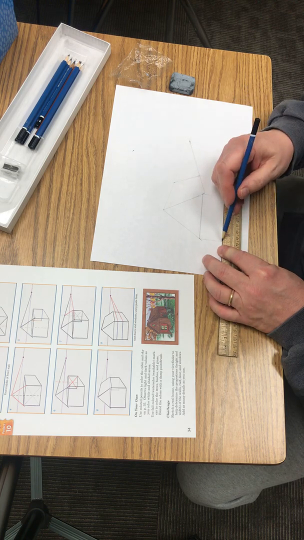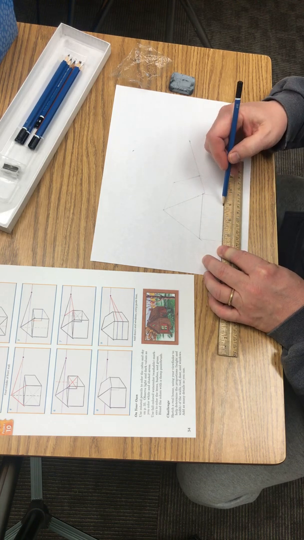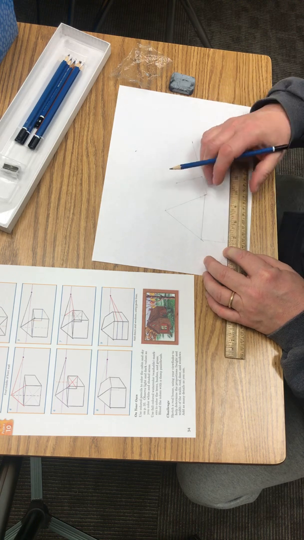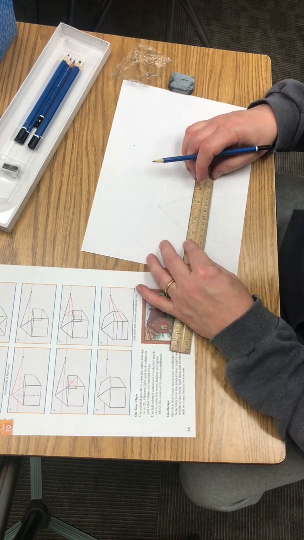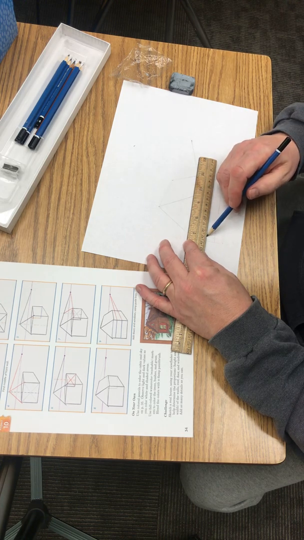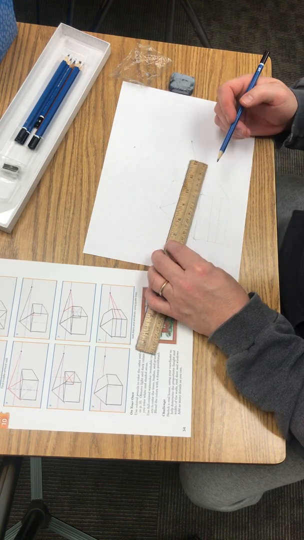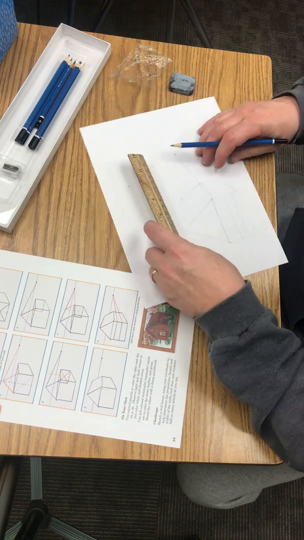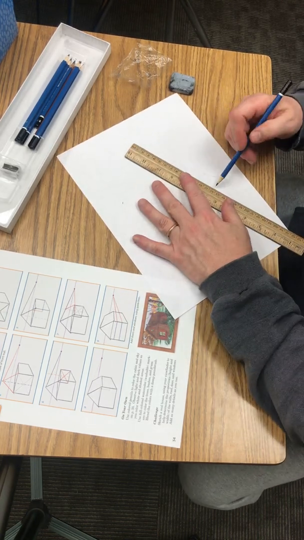And so I'll make this one first. Now you notice that the door is going to be, the bottom is going to be different than the bottoms of the windows, obviously, because the door goes to the bottom. All right, so I have that. And then I'm going to use perspective lines from here.